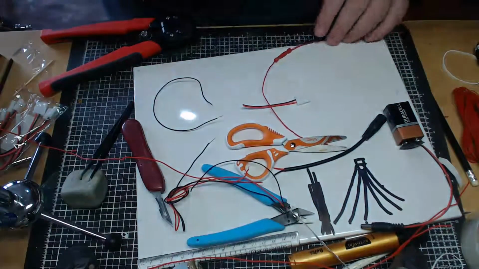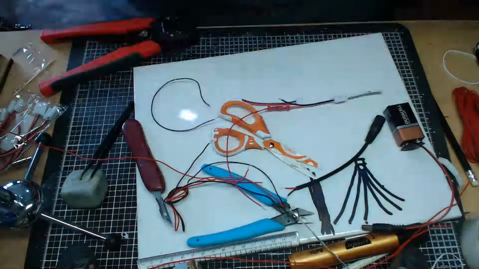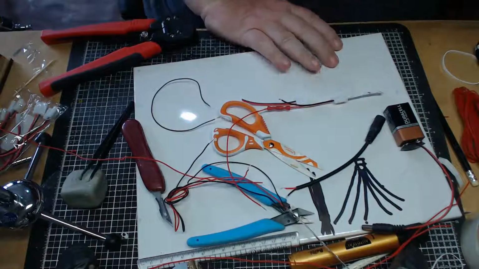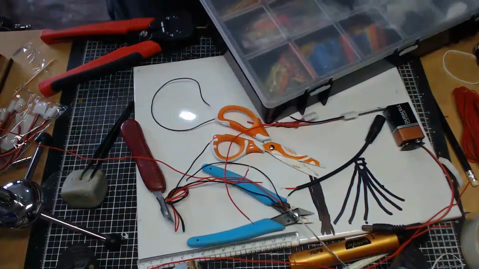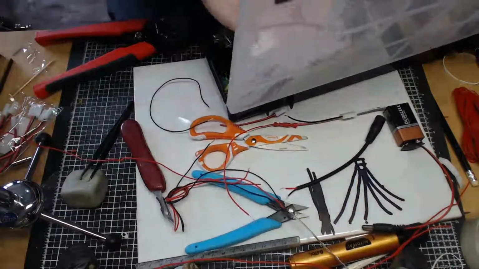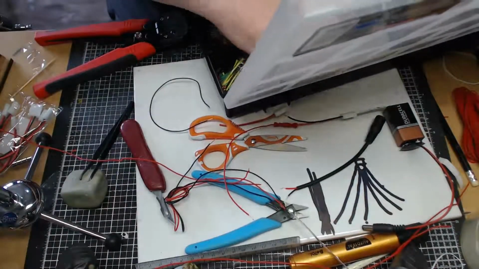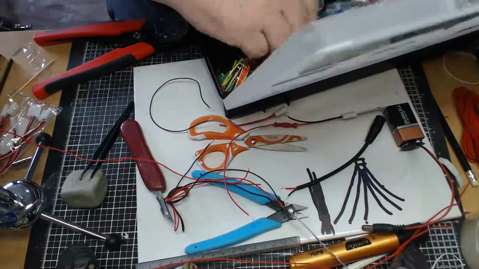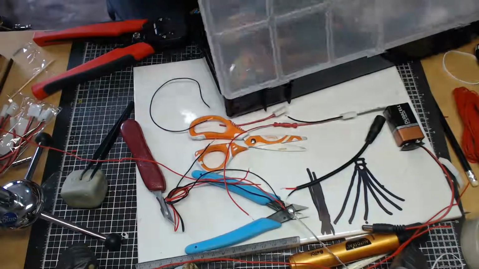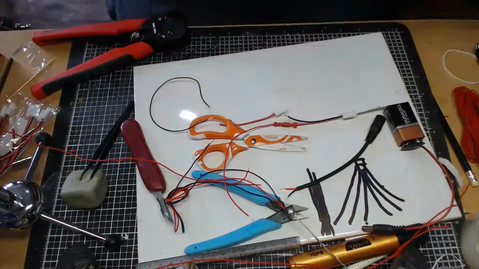But we'll look at one more thing before I finish today. And what I'm going to look at is the shrinking sleeves that can be used.